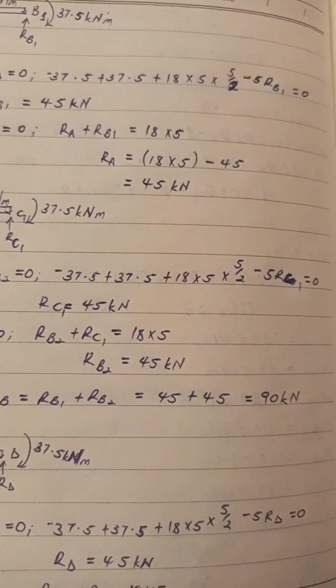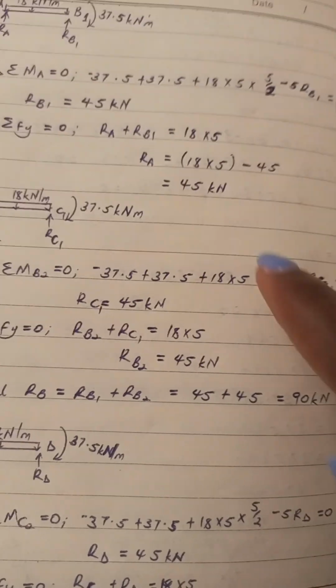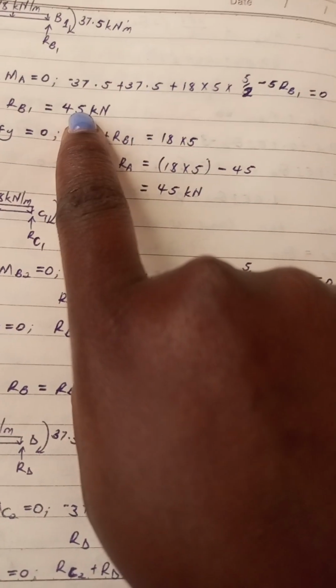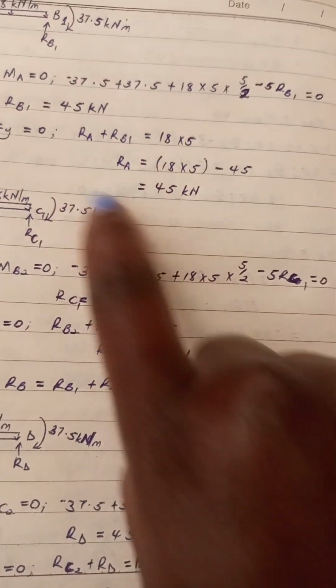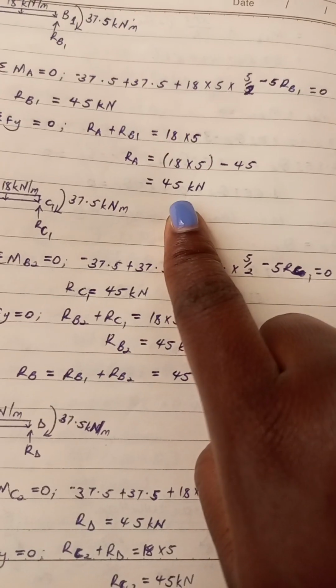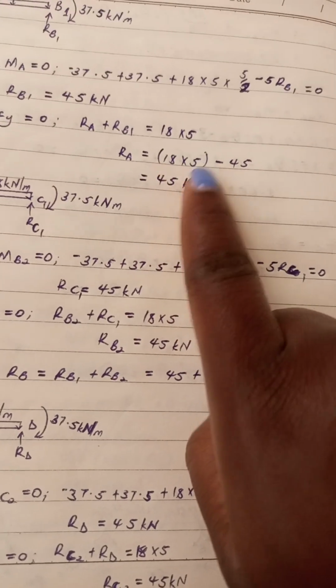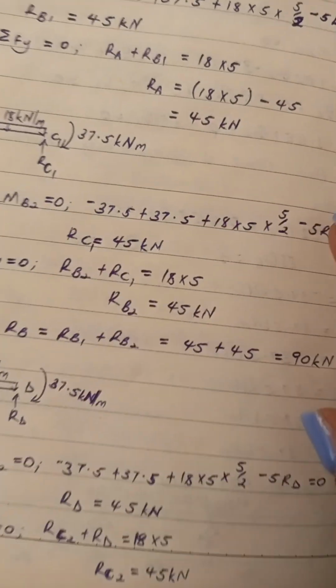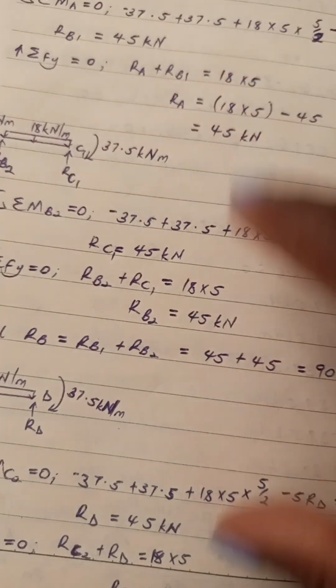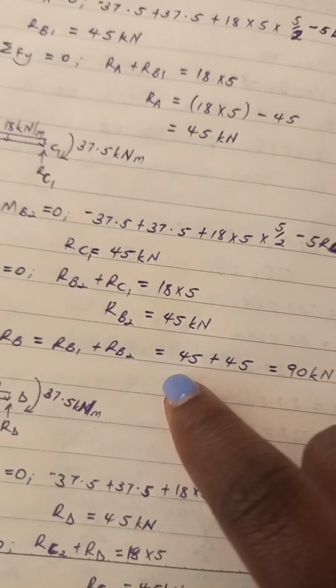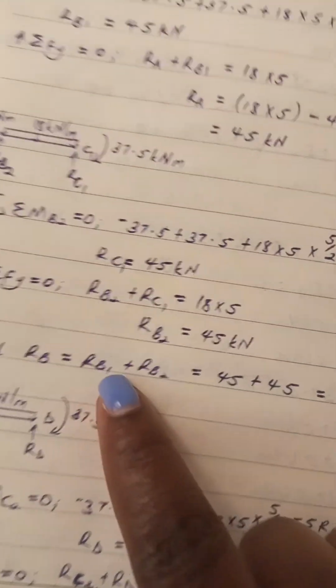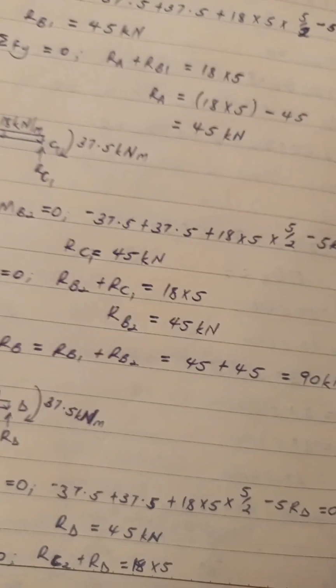I prefer to use sectioning to do the beams, and that's the reason why I have the RB1. And then I'm also taking the vertical forces. You're going to find 45 for RA, the reaction at A. And you do the same for all the spans, but make sure you calculate the total B and the total C, which you can see the total B I have as 90, and the total C is also 90.